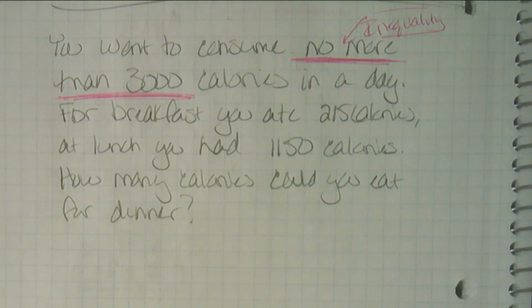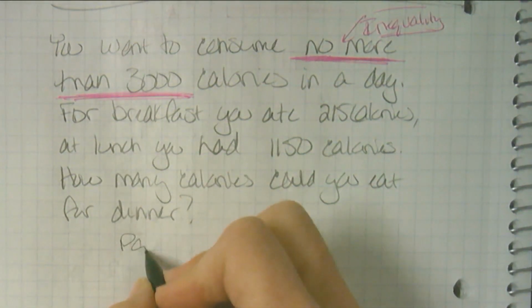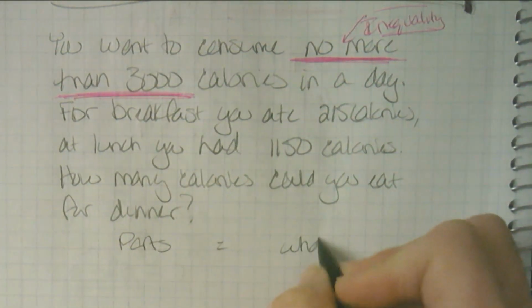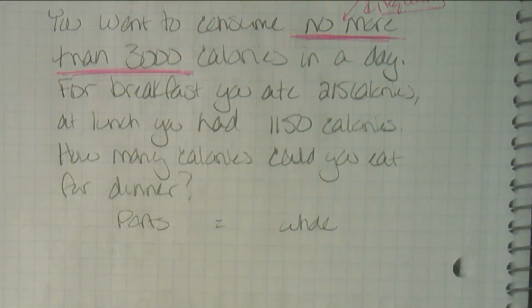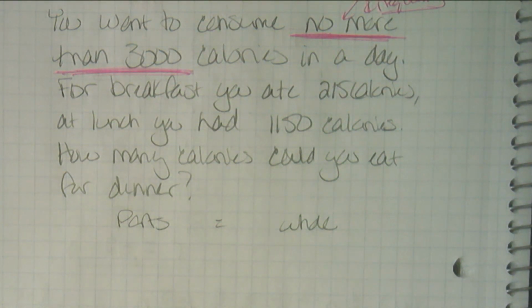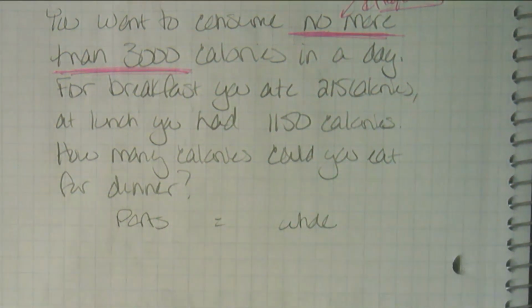When you're done, check with somebody sitting by you. Remember, you need a game plan. Don't forget those game plans. Parts equal to your whole, or whole equal to your parts. Remember, you need to decide whether that whole is a maximum or that whole is a minimum. And when you're done, write your answer as a sentence. And that's what we're going to focus on, is how to do that.